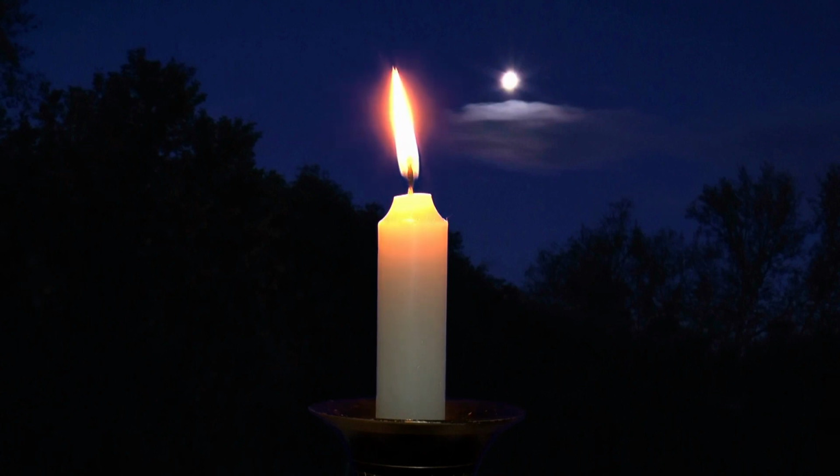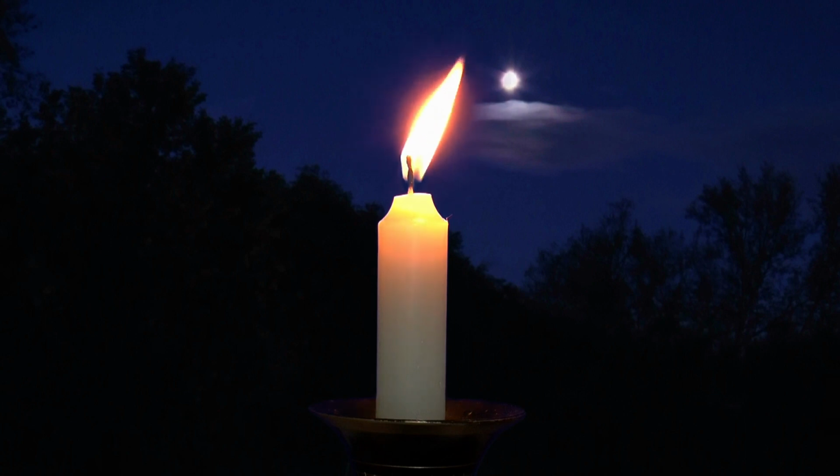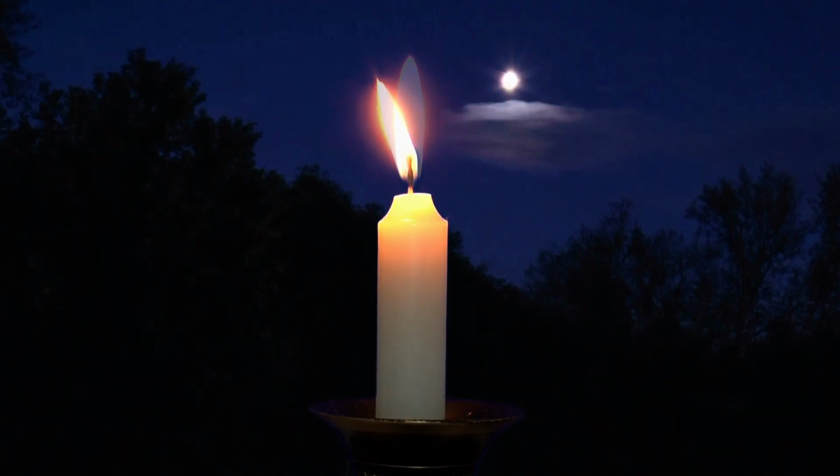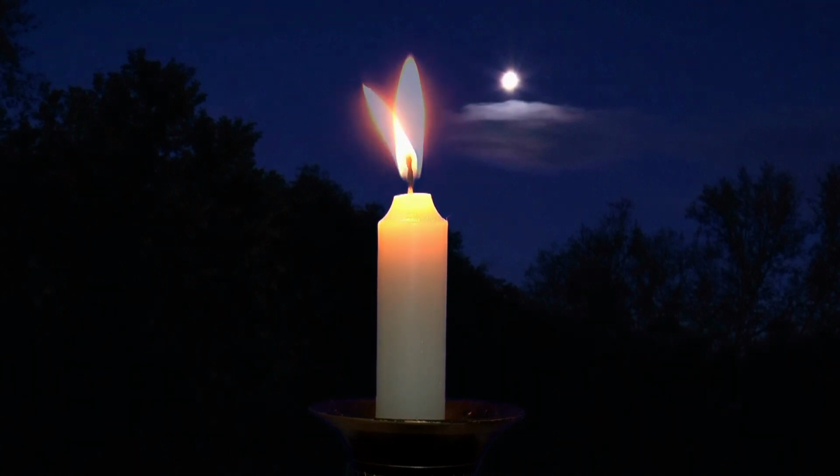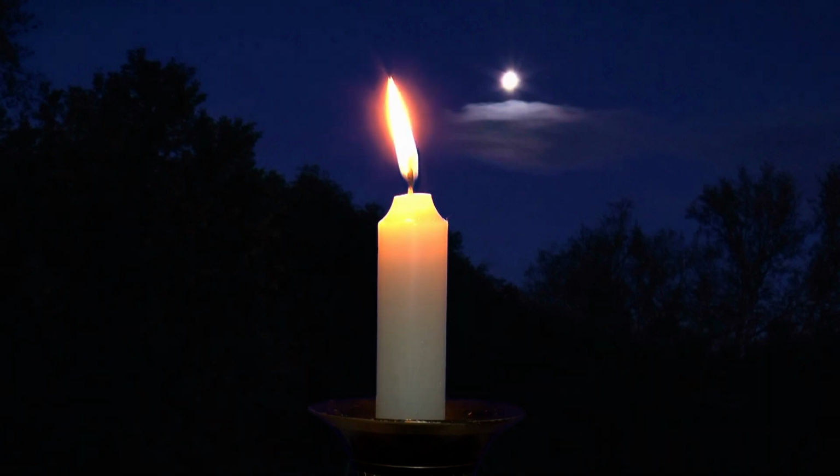Take note of how your body feels. Take a deep breath in, and as you exhale, notice where your body feels the most tense. Focus on these areas as you take another breath. Allow the tension to flow away as you breathe out.